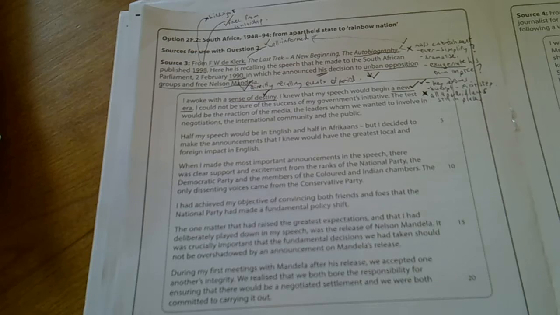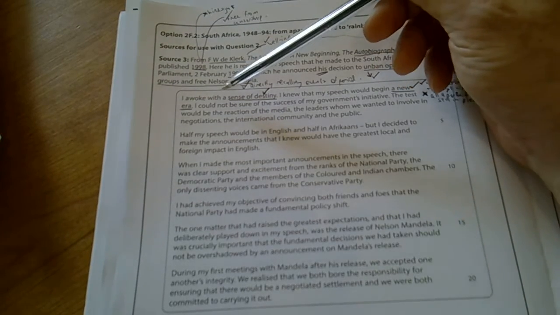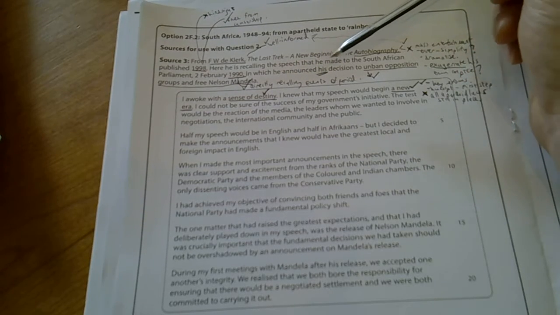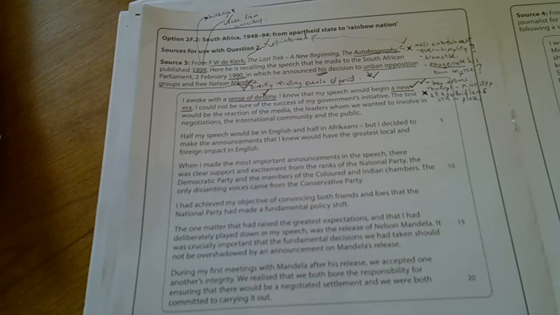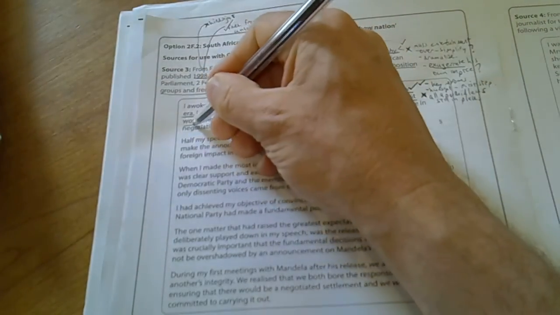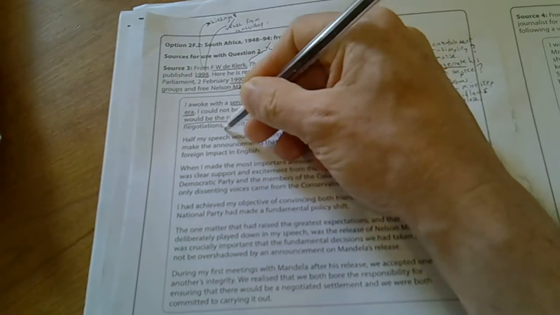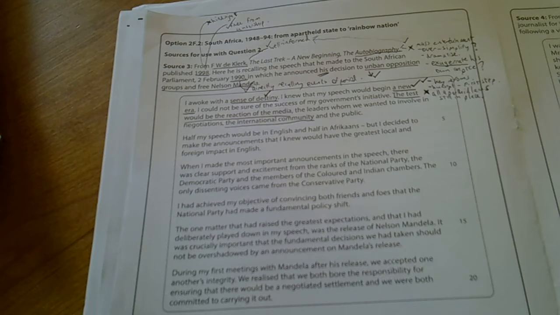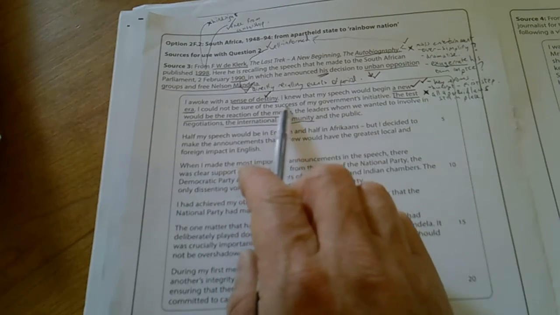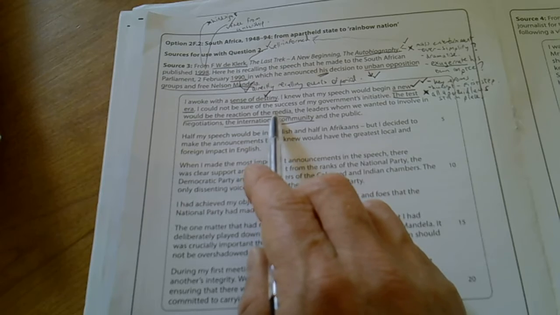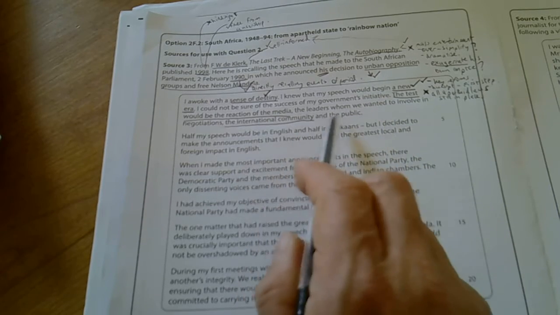Okay, let's carry on. "So, I could not be sure of the success of my government's initiative. The test would be the reaction of the media, the leaders whom we wanted to involve in negotiations, the international community, and the public." I'm just going to underline this. The test would be the reaction of the media, I think, and of the international community. That's quite revealing in relation to the point we just made, because arguably the test of the success of his initiative would be how the international community and the media reacted, as well as those who want to negotiate with and the public.